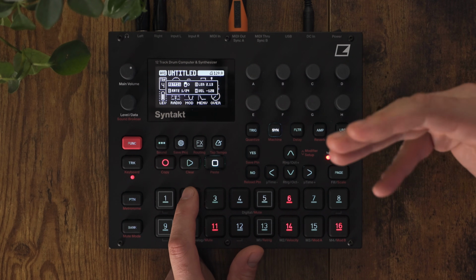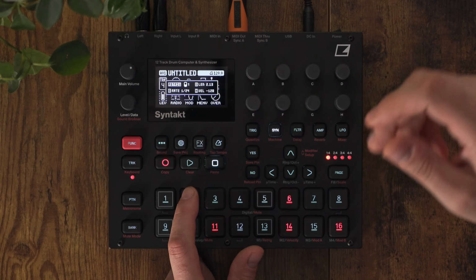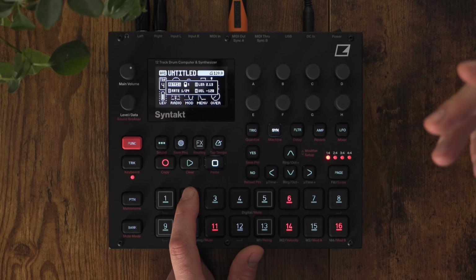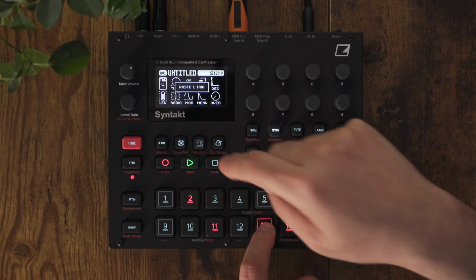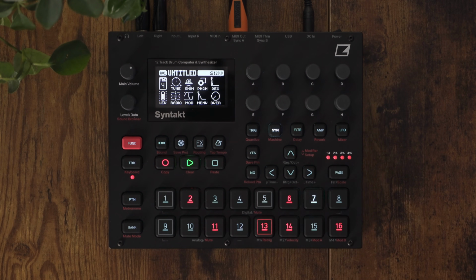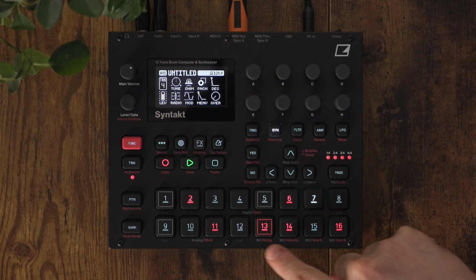You also have to activate it by turning your A encoder. That turns it on, that's what that 1 means. So I could copy that. And this one chokes that, so that's a pretty cool effect.